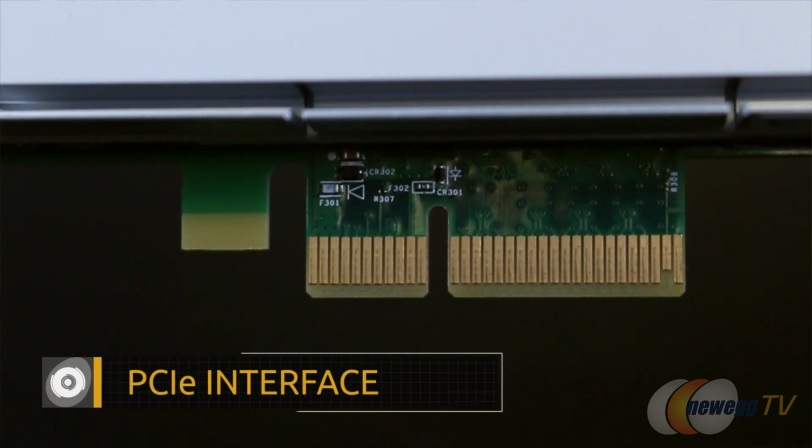Because it's PCI Express using that standard, you can fully expect to get its full performance regardless of which motherboard you have. So whether you're building a new computer or upgrading an existing one, you've never had more options for storage, for speed, capacity, and performance.